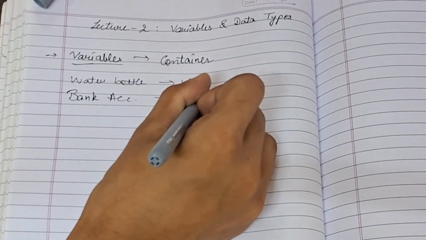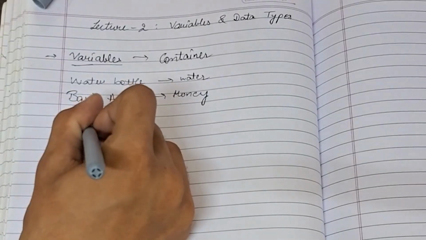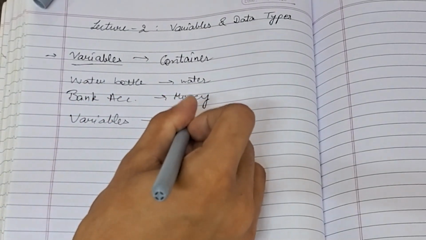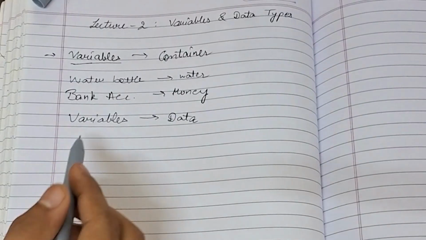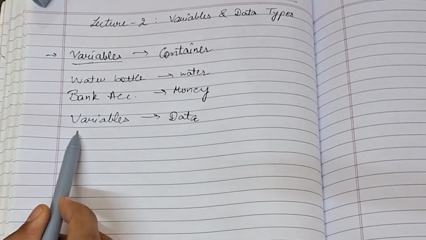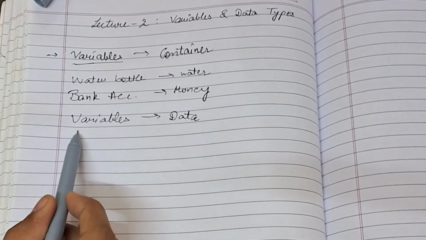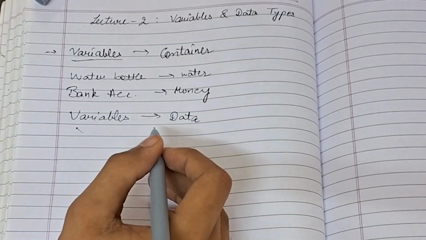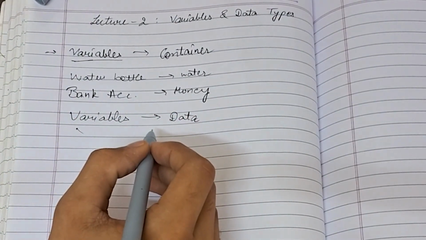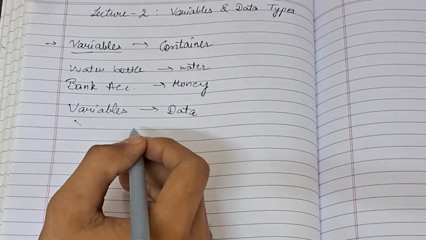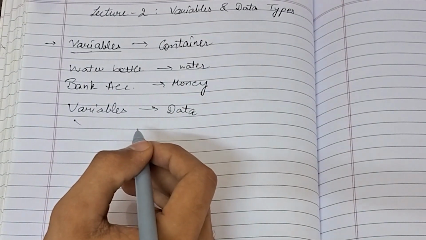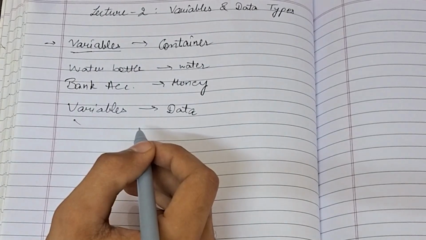The same way we have variables. In variables, we store data. So this is a type of container or a box or anything you would like to call it, but it is a storage unit and it stores data in it. Let me give you one example from the Python code itself.